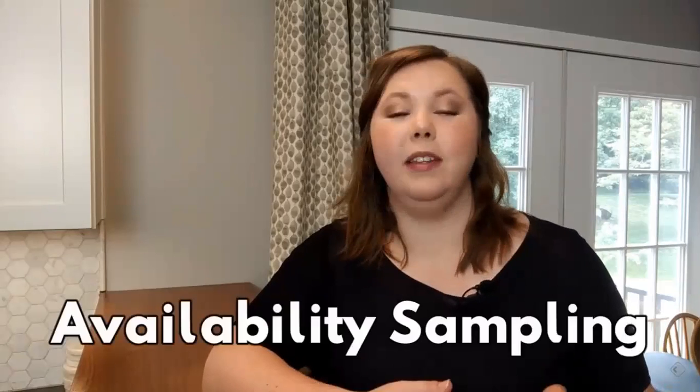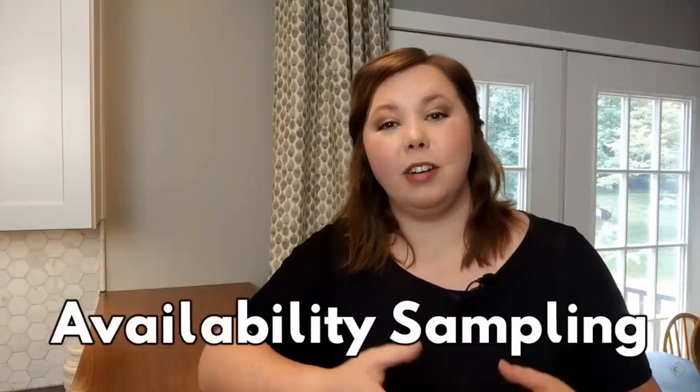The sampling I'm doing is called availability sampling. It's trying to pick a population that should be somewhat representative, but it's based on what's available. It's one bag from one grocery store in my area. To show you how big of a difference the bag that you select can make, I also picked up two other bags.